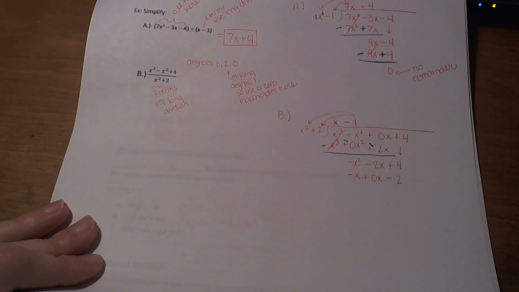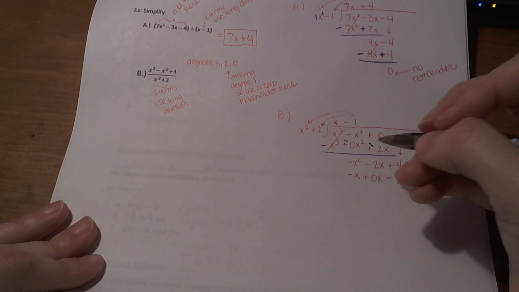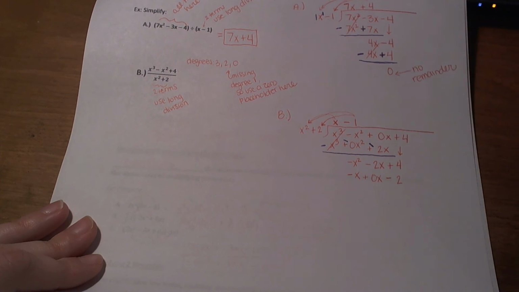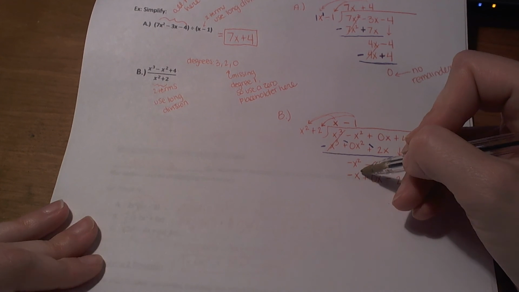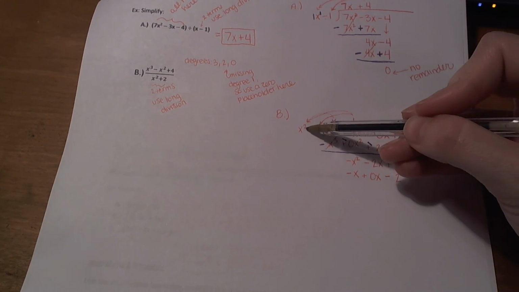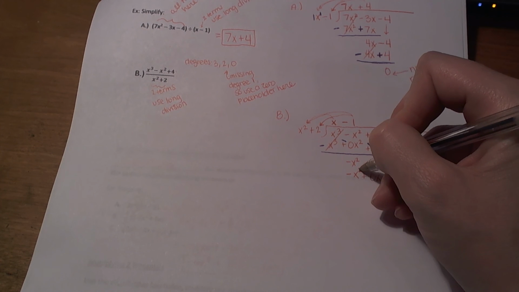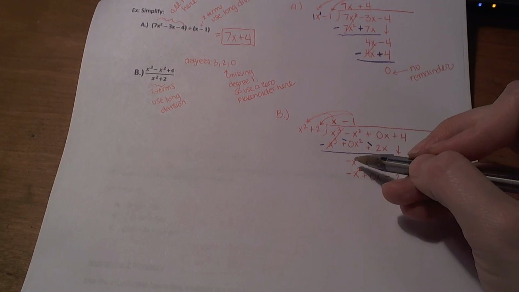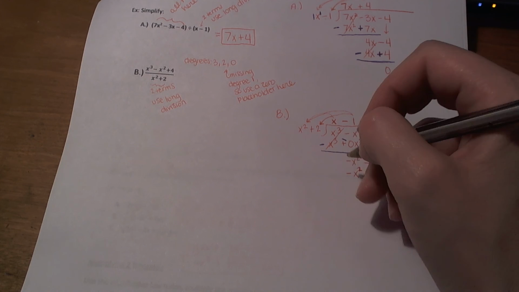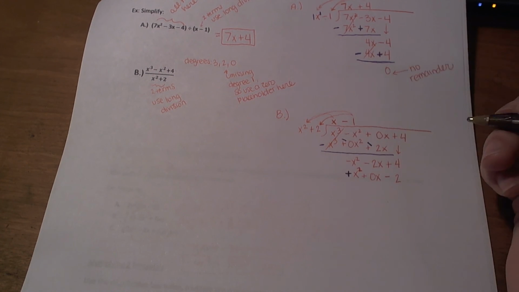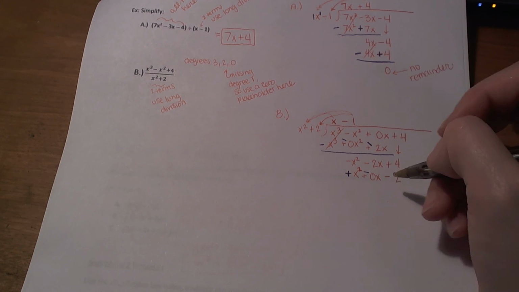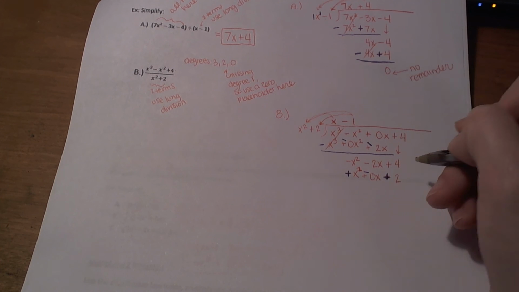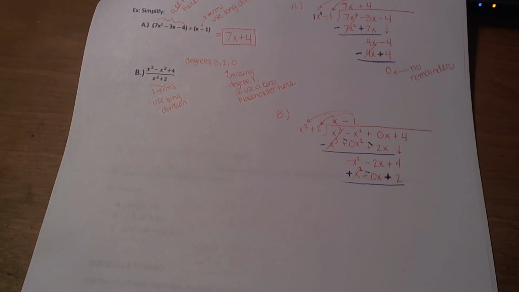And now we're going to flip our signs and draw our line. So right here, I don't know if I said it or not, but when I did minus 1 times x squared, that should have been minus x squared, and I just didn't write the square. So make sure you have that in your notes. But now I'm going to flip my signs, so the minus x squared becomes positive x squared, plus 0x is now minus 0x, and minus 2 flips to positive 2. And I draw my line.